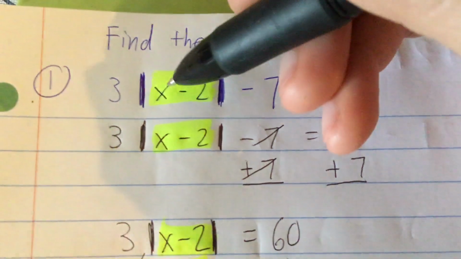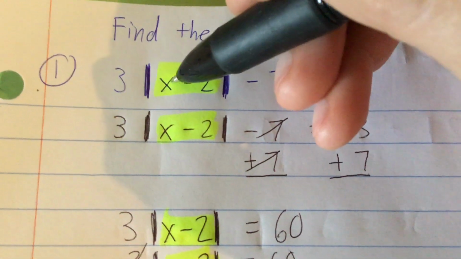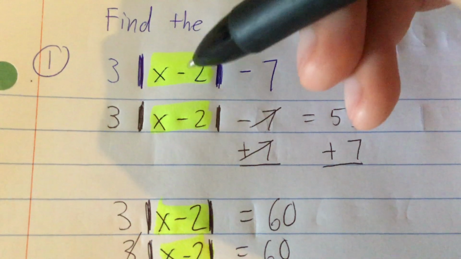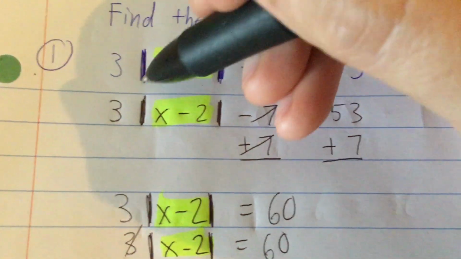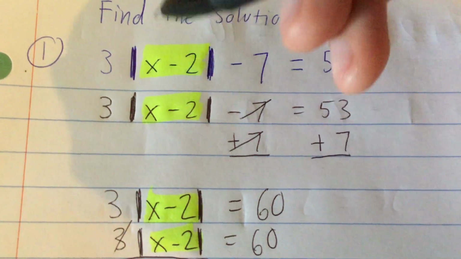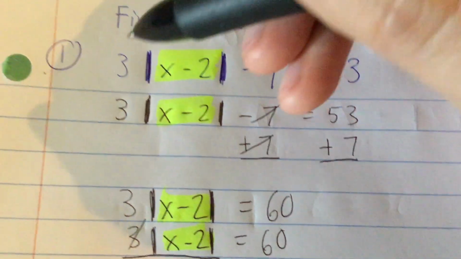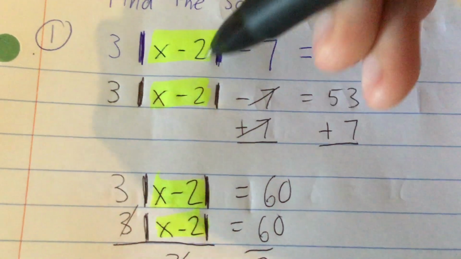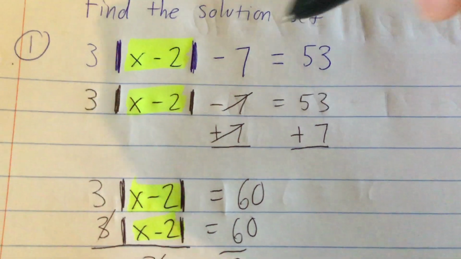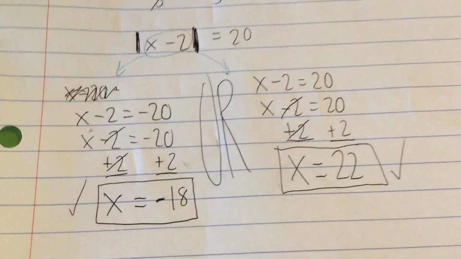Let's plug in x equals negative 18. Negative 18 goes in for x. Negative 18 minus 2 is negative 20. But then the absolute value of negative 20 is also positive 20. So then 3 times 20 is 60. 60 minus 7 is 53. Therefore, x is also allowed to be negative 18.